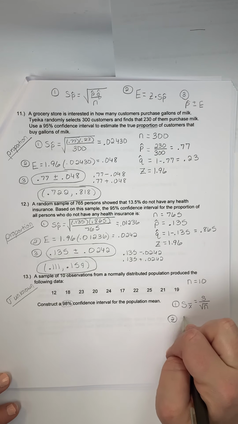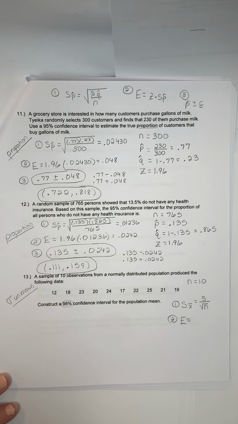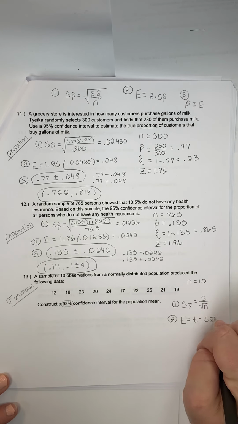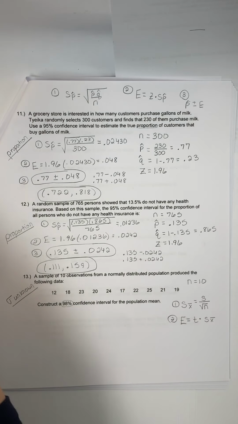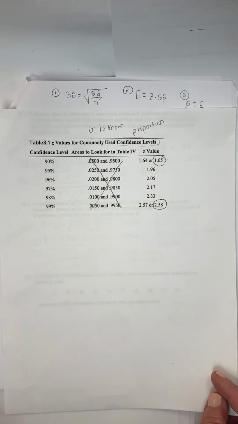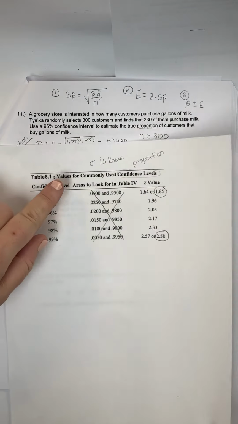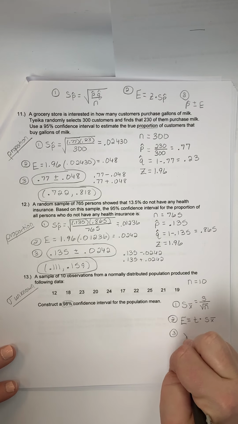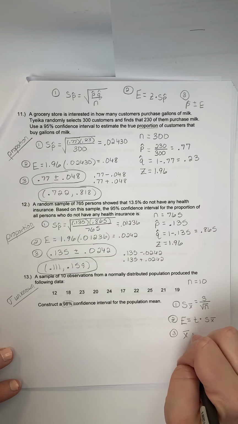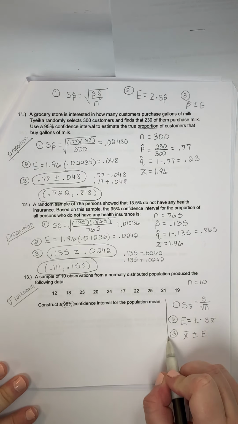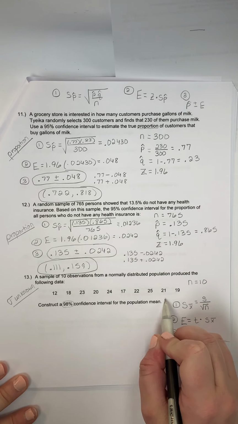All right. Number 2, we need a margin of error. And since we have a sigma unknown, we don't have Z, we have T. Well, I don't have a T, and I cannot use my chart because the chart is only good for these two situations, sigma known and proportion. These are Z's, so I don't have a T either. Then last but not least, I need X bar plus or minus my E. Well, I don't have X bar either. I have nothing. Okay, so now is where we go to our calculator.